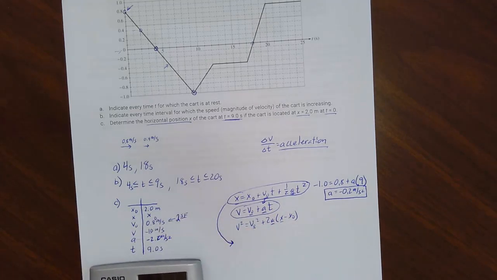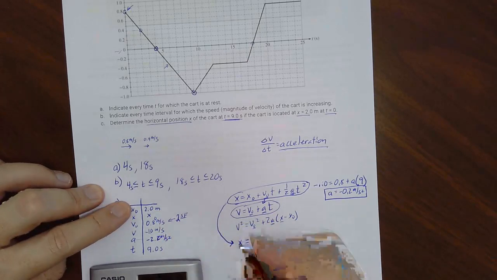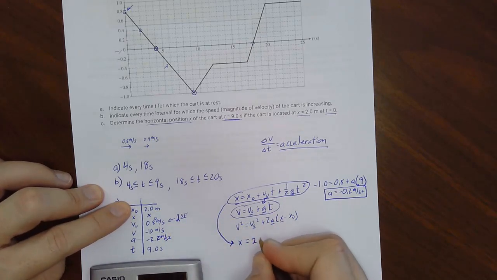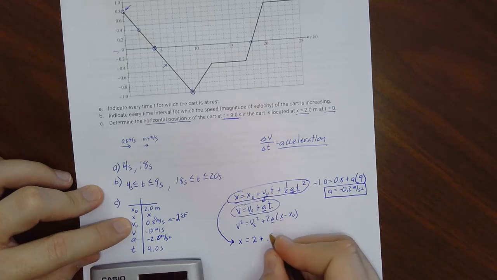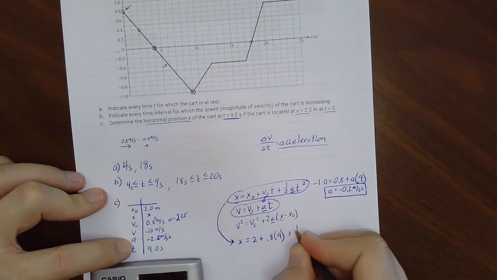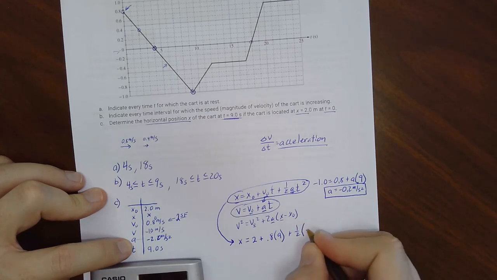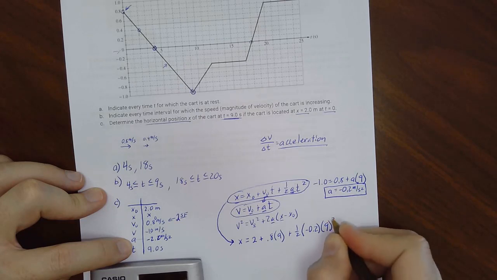So we'll take our x, which is what we're looking for, is equal to x naught, which was 2, plus v naught, which is that 0.8, times time, which was 9, plus 1/2, times a, times that time squared again.